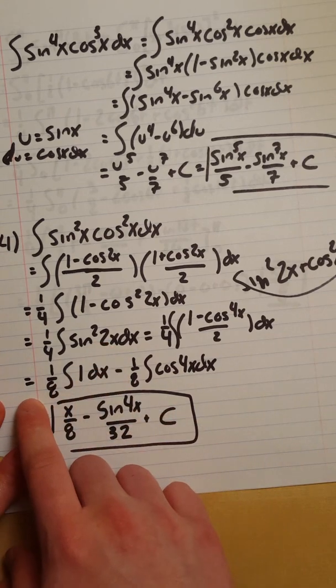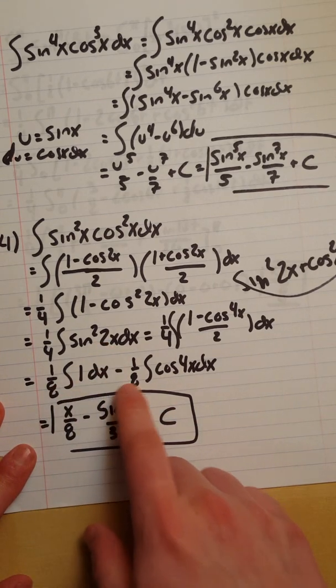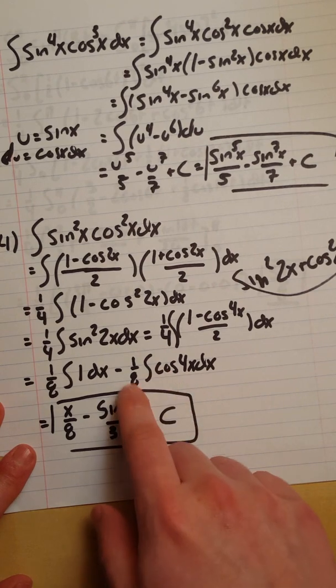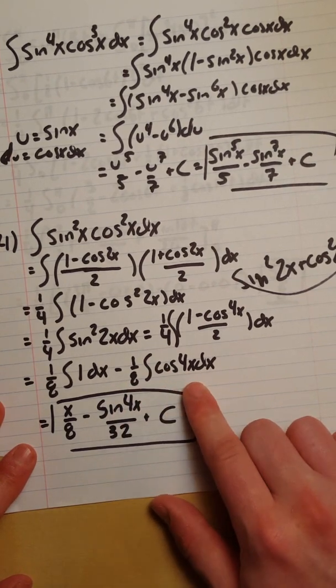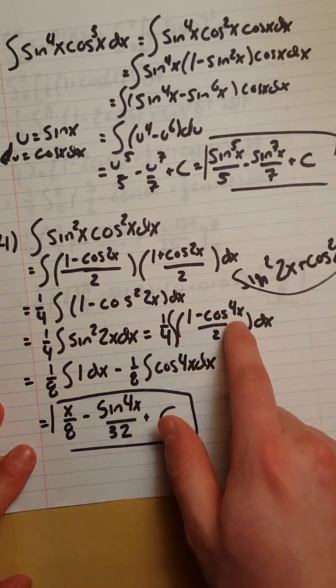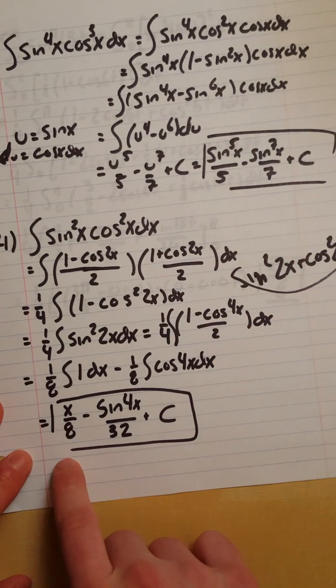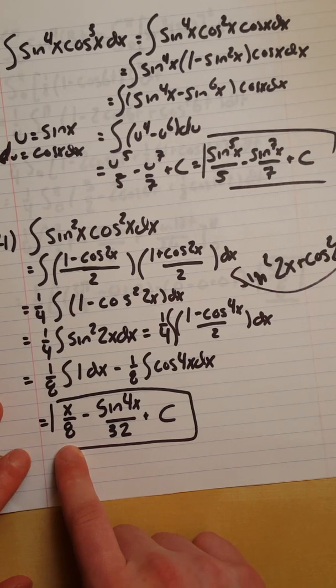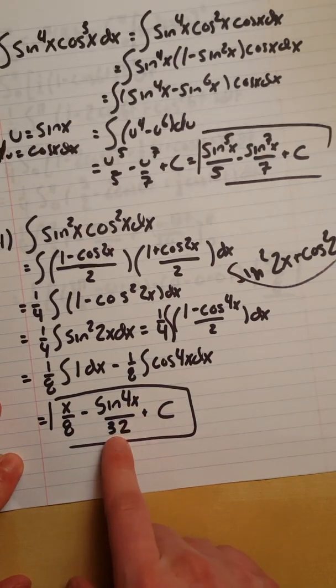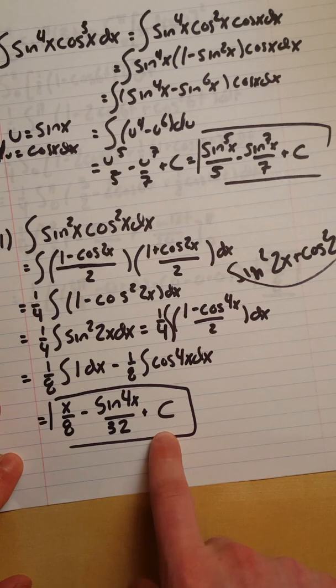So that becomes 1/8 integral of 1 dx minus 1/8 integral of cosine 4x dx. I just split up these top two values into the integral, and that gets you this easy answer of x over 8 minus sine 4x over 32 plus c.